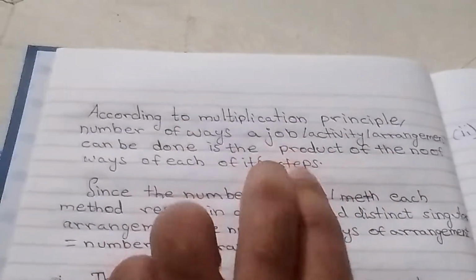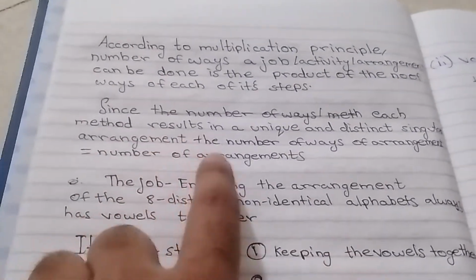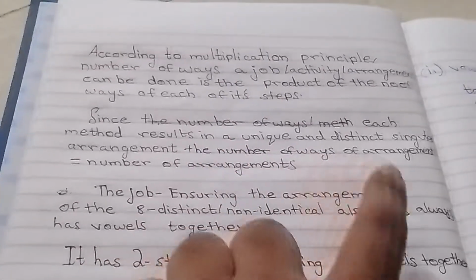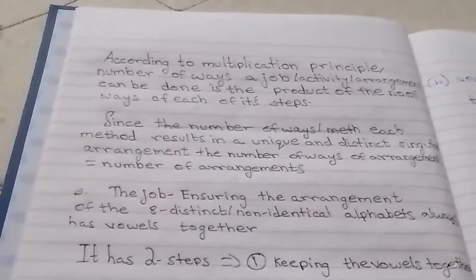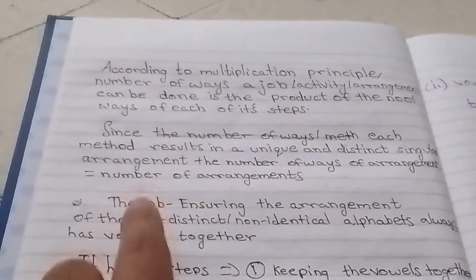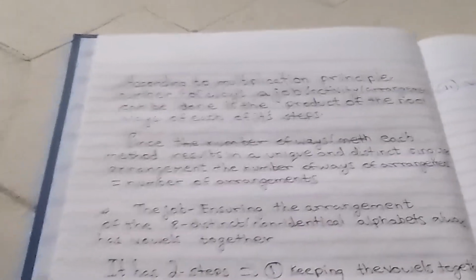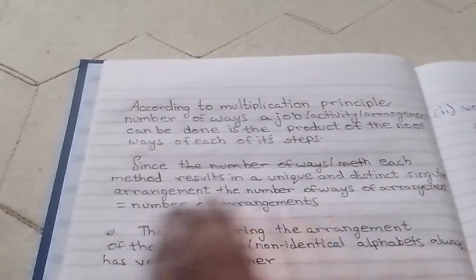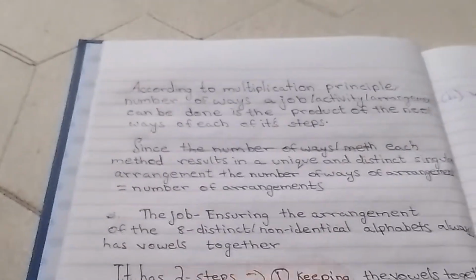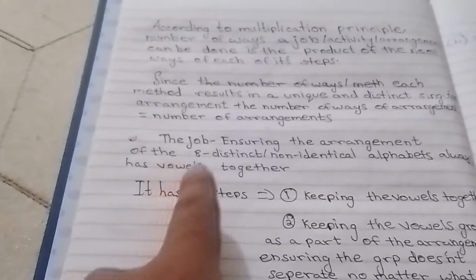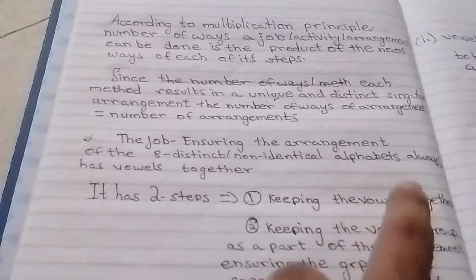Since each method results in a unique and distinct arrangement, the number of ways or methods is equal to the number of arrangements. So whether we find the number of ways or the number of permutations of the alphabets of the word daughter, it means the same. Over here the job is ensuring the arrangement of the 8 distinct alphabets of the word daughter where the vowels are always together.